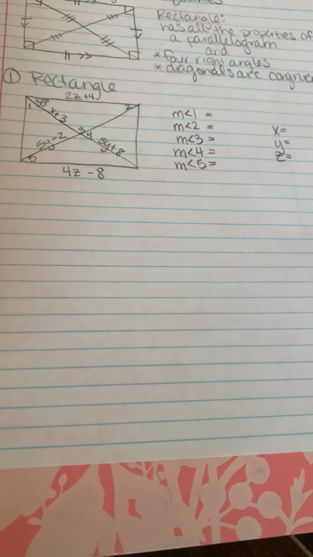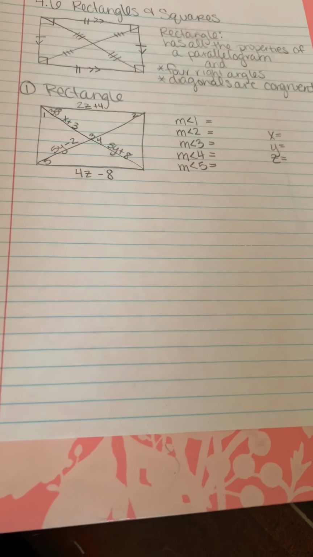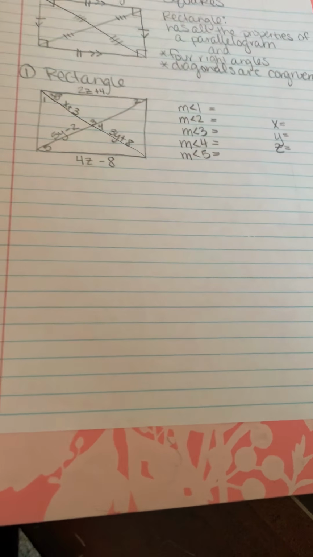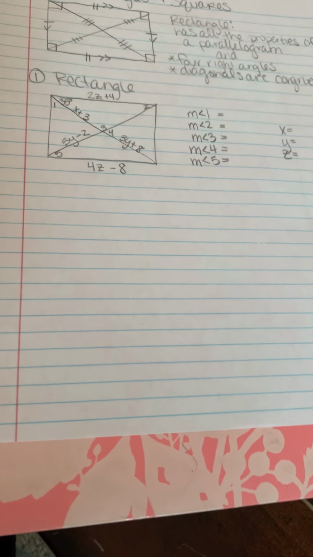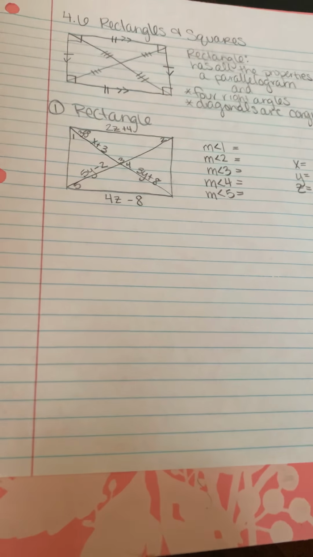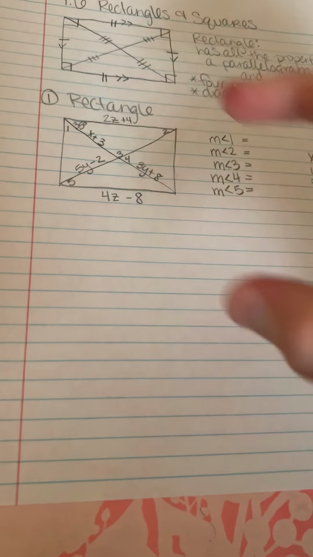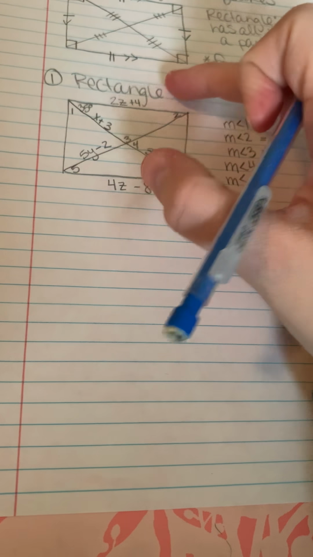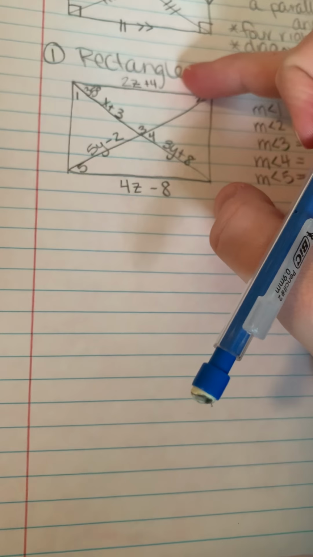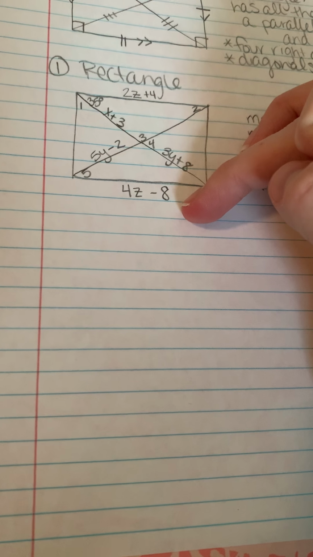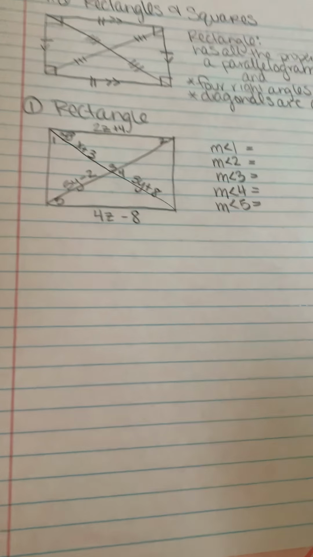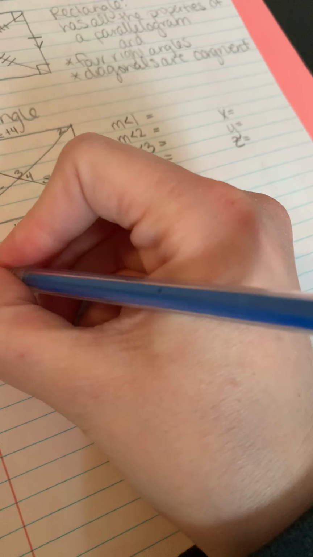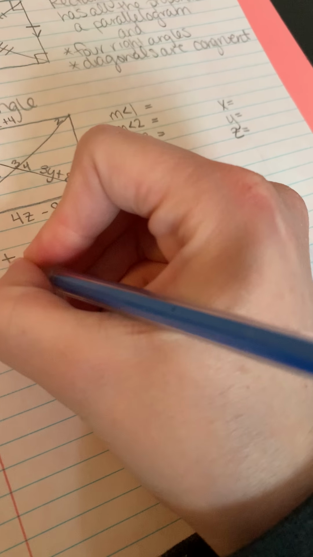Okay, so like I said, you can start with angles first, you can start with sides first. It doesn't really matter. So for this one, let's go ahead and start with sides. And let's go ahead and work ourselves outside in. So the outside information we have is at the top is 2z plus 4, and the bottom is 4z minus 8. And based on the information above, we know those are congruent to each other. So we're going to set them equal to each other.